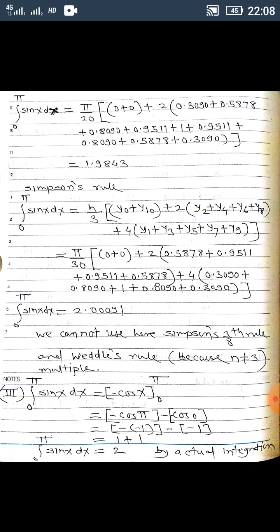Now we substitute the values. h is pi by 10, 10 into 3 is 30, so pi by 30. y0 is 0, y10 is 0, plus 2 times (y2 0.5878 plus y4 0.9511 plus y6 0.9511 plus y8 0.5878) plus 4 times (y1 0.3090 plus y3 0.8090 plus y5 1 plus y7 0.8090 plus y9 0.3090). Substitute pi equal to 3.14 and simplify it.